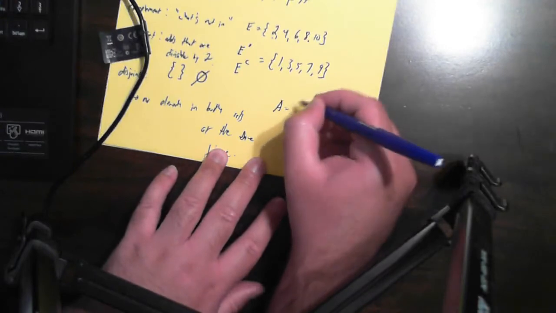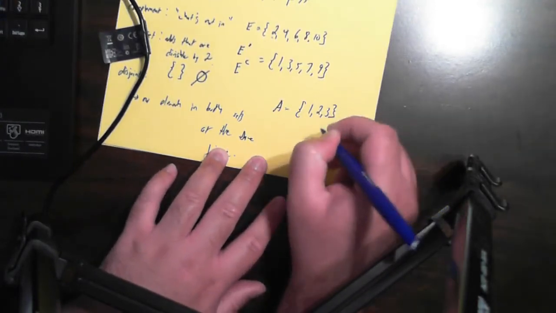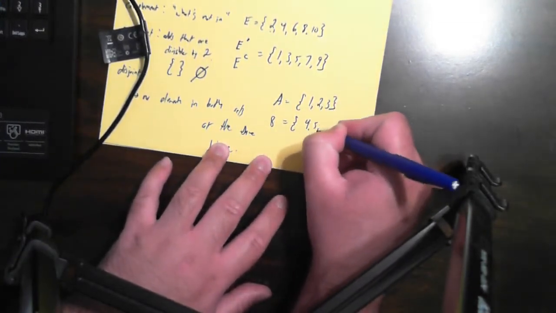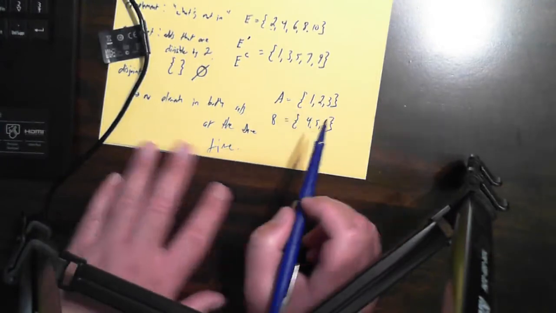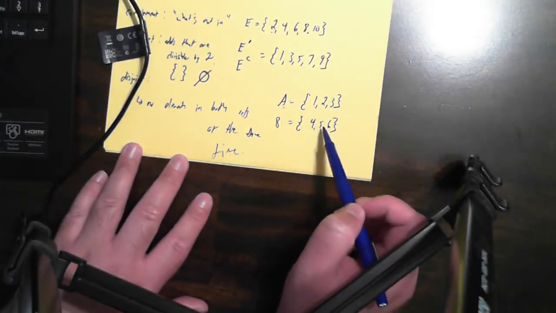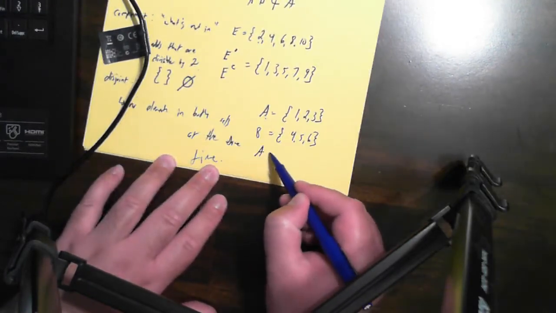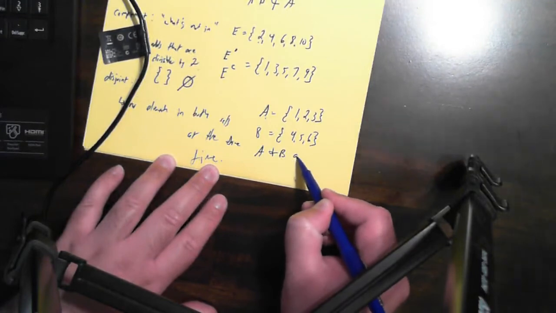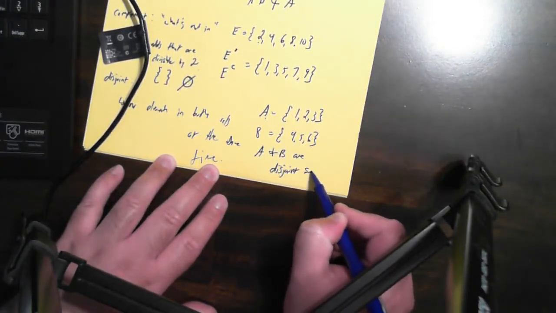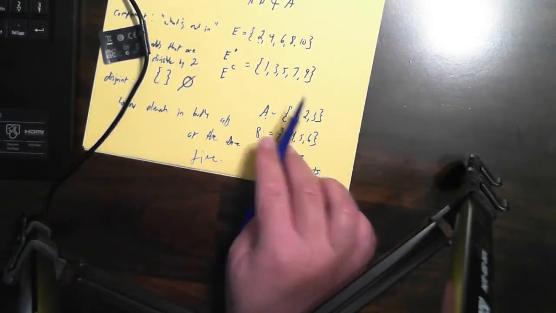How about if I take set A that just has the numbers 1, 2, 3, and then set B has the numbers 4, 5, 6. I see that there are no numbers that are in A and also in B, quite simply. So I would say that A and B are disjoint sets because they have no elements in common. Okay?